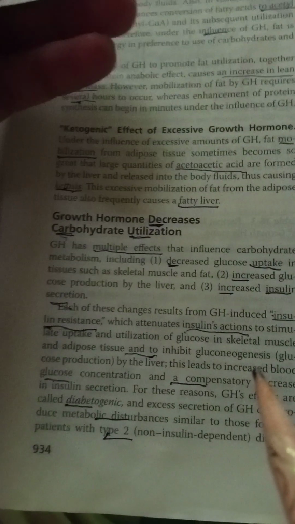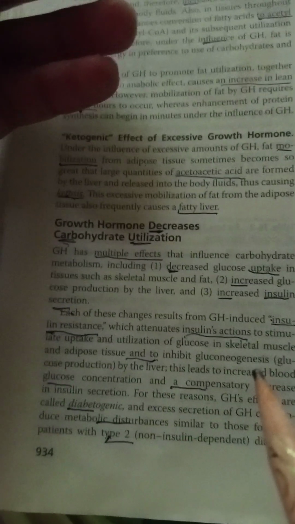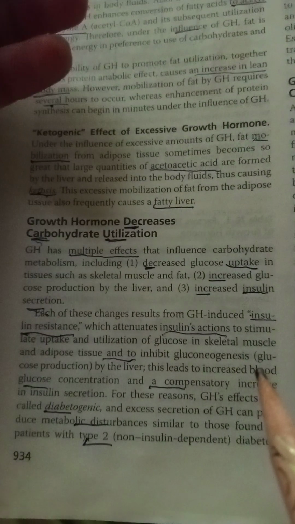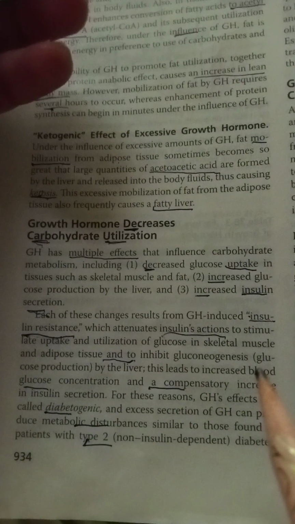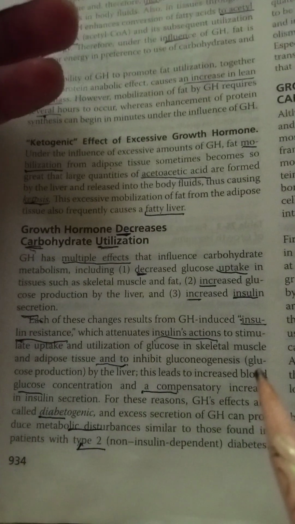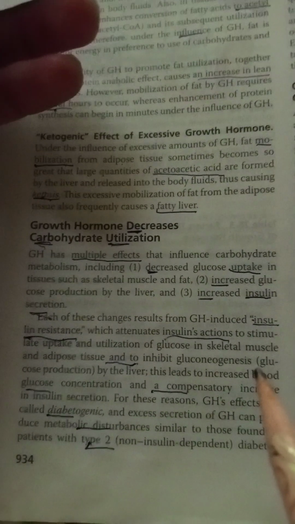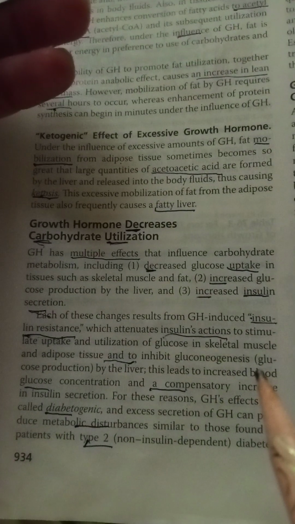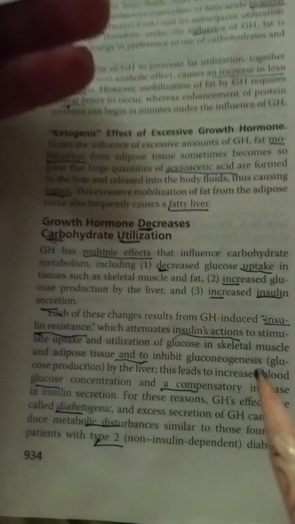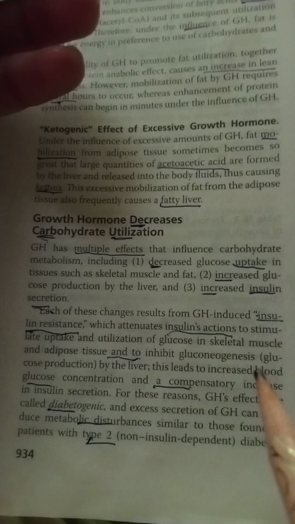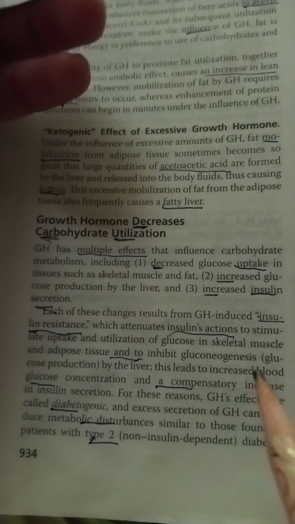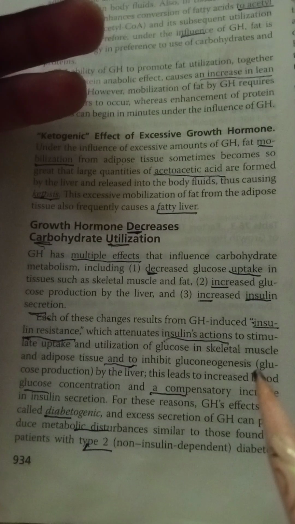Each of these changes result from growth hormone induced.